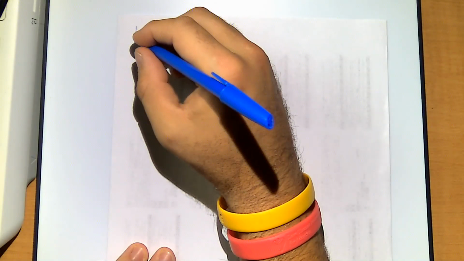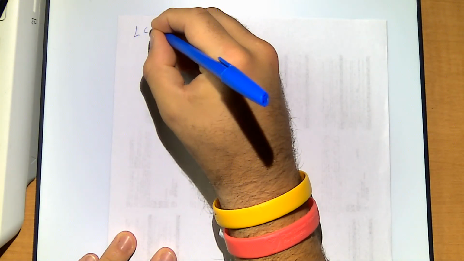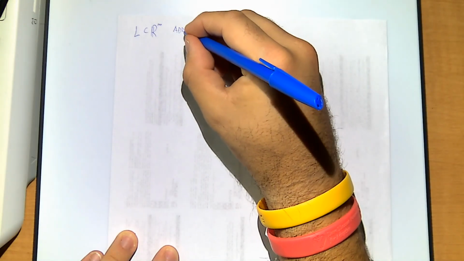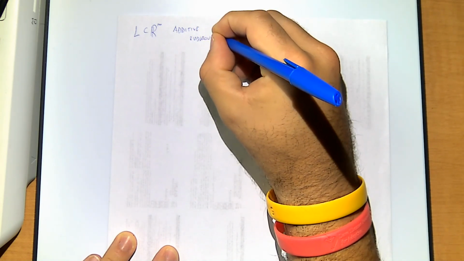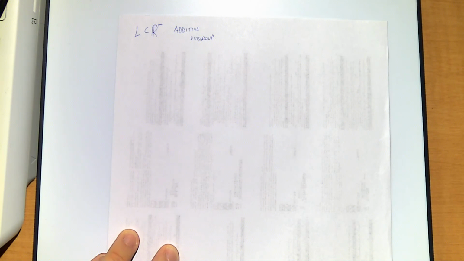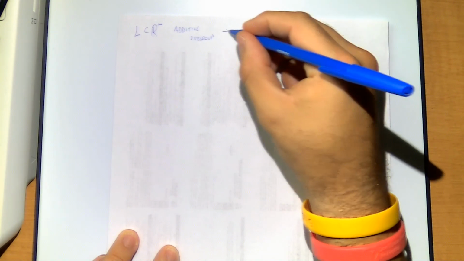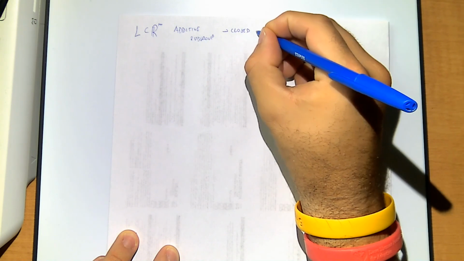Let's look at subgroups. So if you take a subset L of R to the m, we say that this is an additive subgroup if it's closed under addition and subtraction, of course. Right?